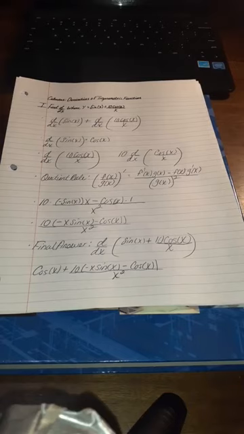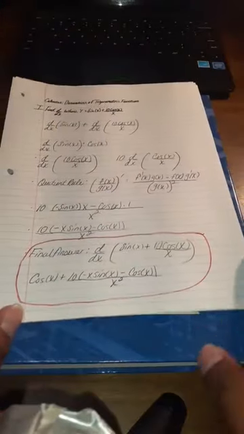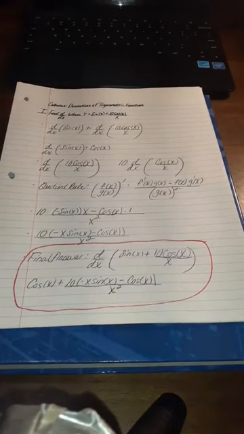Now, like I said, if you want to distribute and clean it up a little bit more, perhaps that's possible, but I will just leave it there. Of course, you can probably do a little bit more simplification, but I just leave it there. And that's basically going to be your derivative.